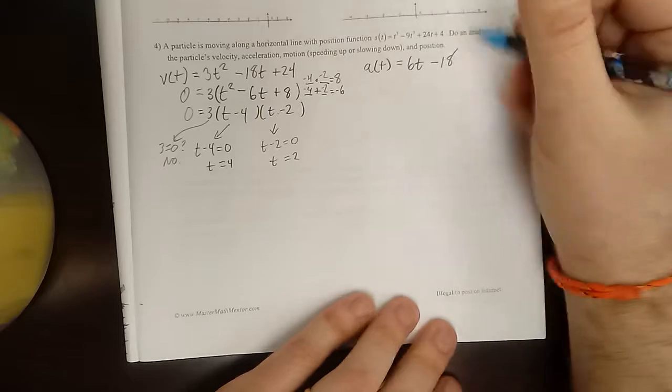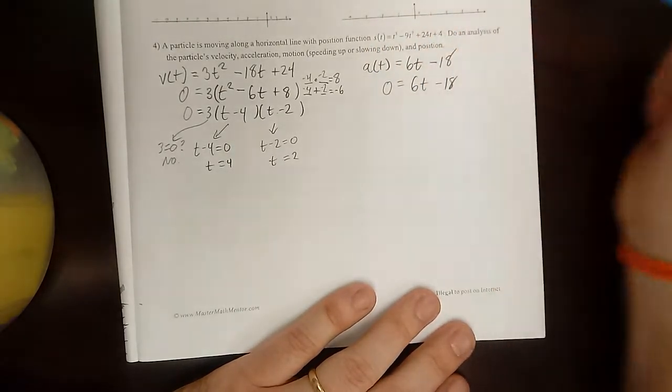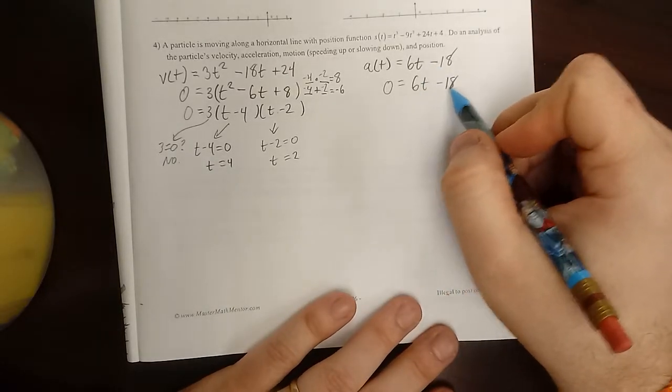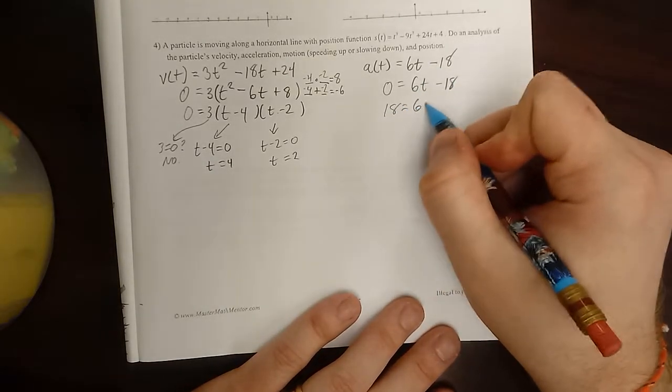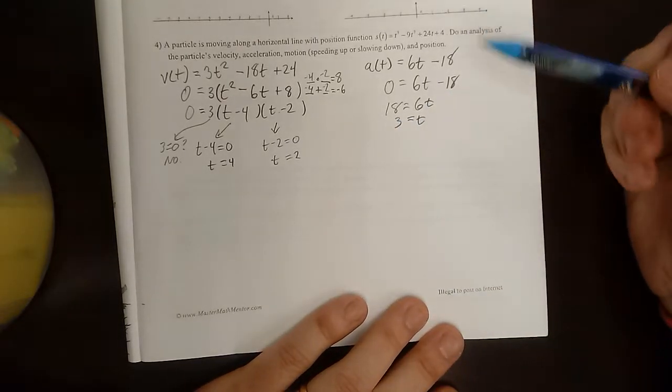And also let's go to our acceleration. When does this equal 0? So I'll add the 18 to both sides. Divide by 6, sorry. t is 3. Okay.